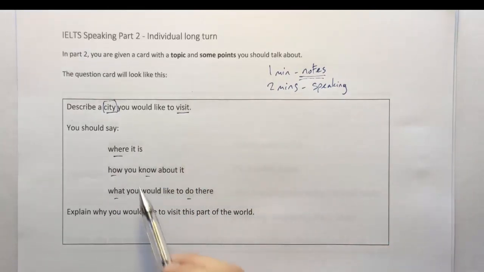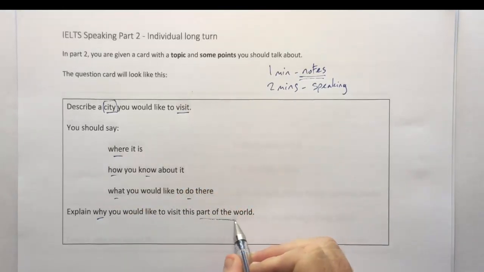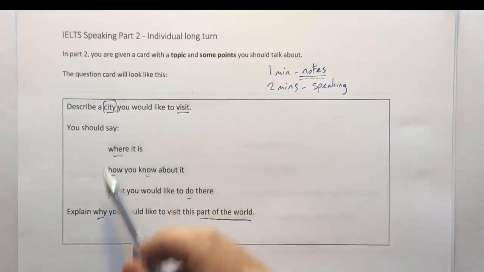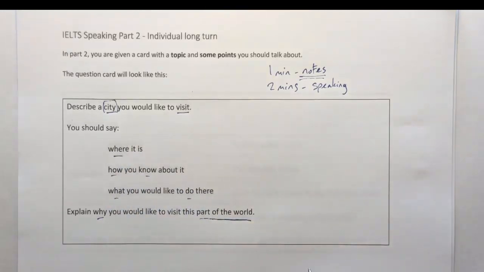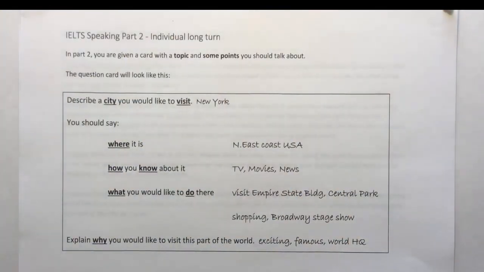And here's a little extra part that some people miss out altogether, but it's very important that you get this final little part of the answer here. It's asking you, explain why you would like to visit this part of the world. Okay, so this is what we need to do. We need to quickly analyze the question like we do in other parts of the speaking test.